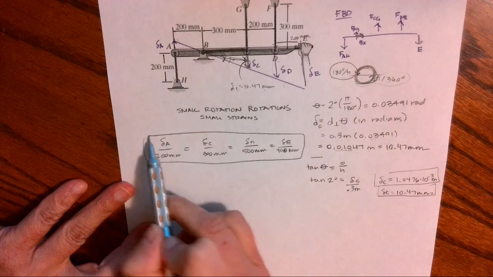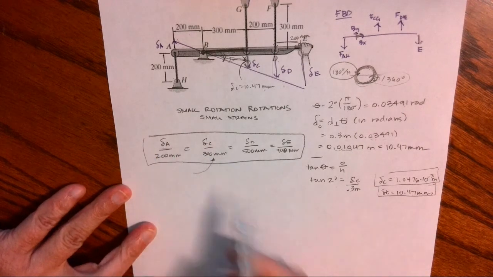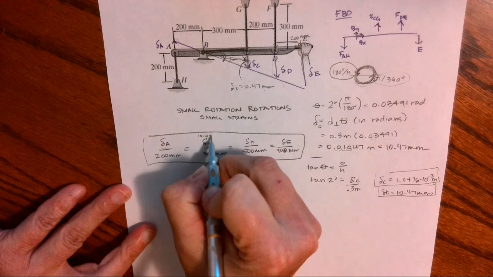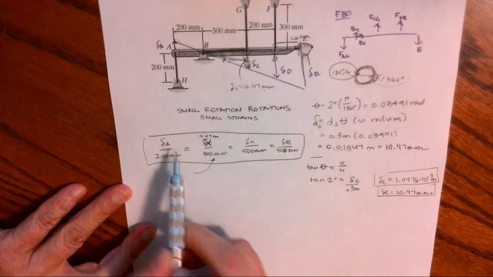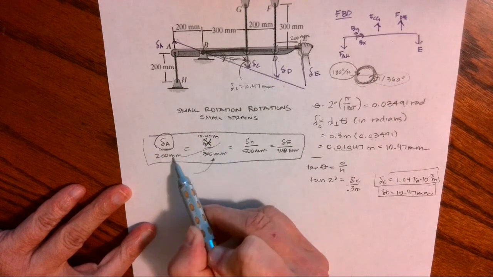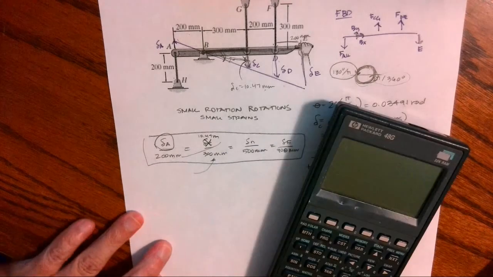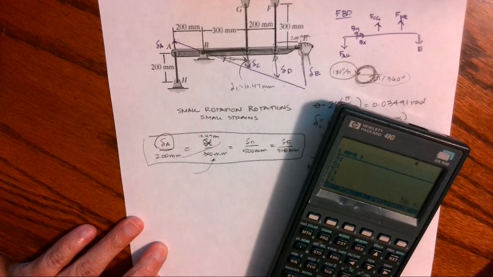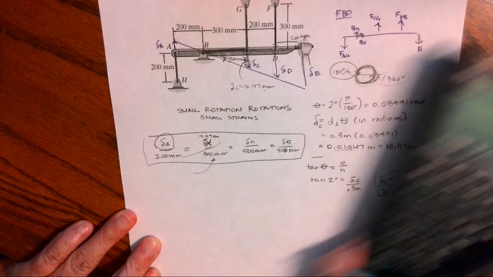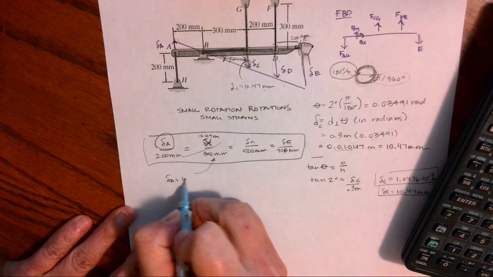Now that I know the displacement at C is 10.47 millimeters, I can calculate the rest of these. If I want to know A, I can cross multiply: 10.47 times 200 divided by 300, and I get that delta A is 6.98 millimeters.